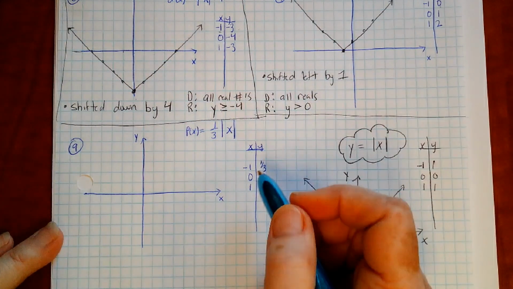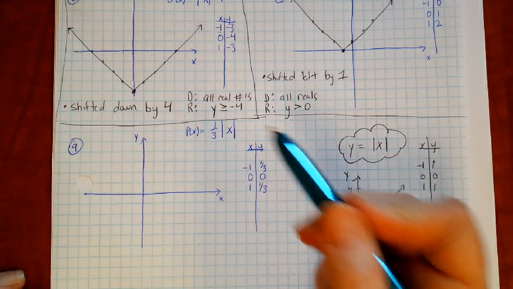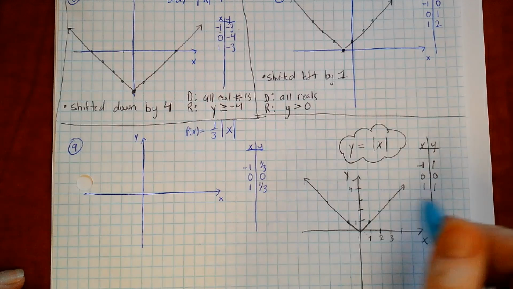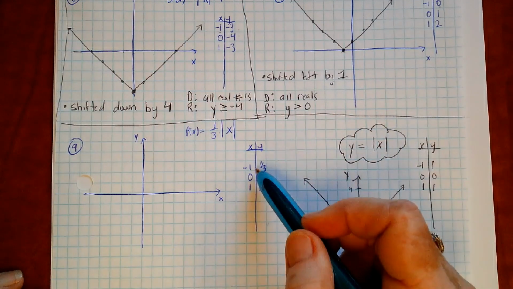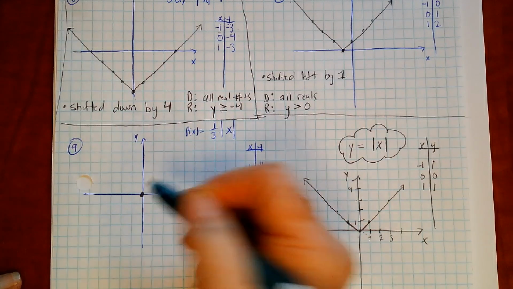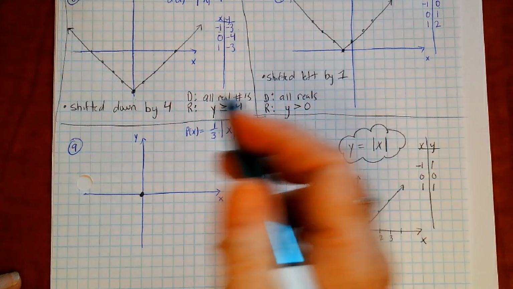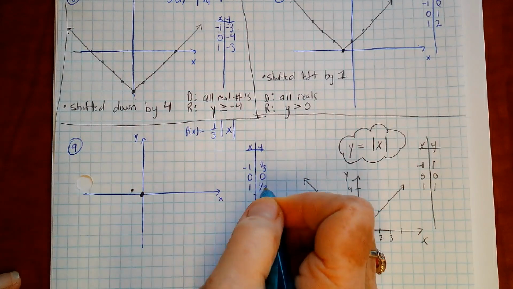So this is 1/3 times the absolute value of x, so that should give me a vertical compression because that's the parameter a right there. So I plugged some numbers in. I know I'm going to have a 0, 0. I'm going to have a -1, 1/3, and a +1, 1/3.